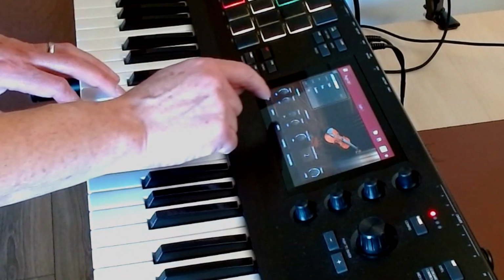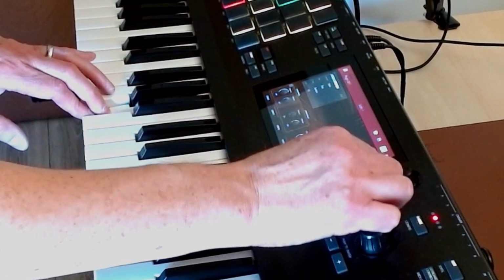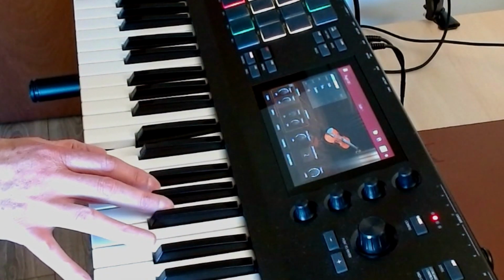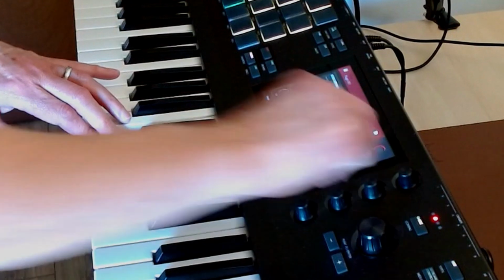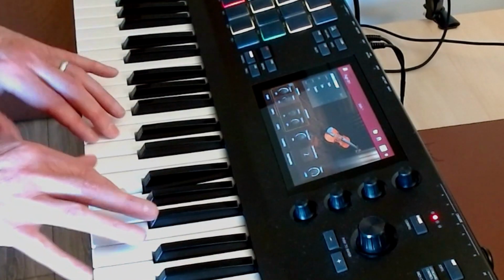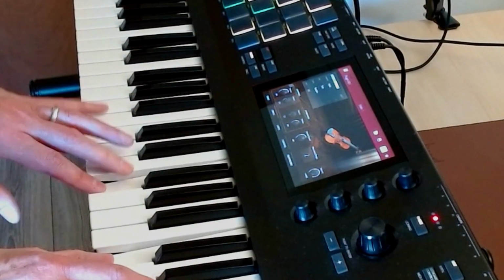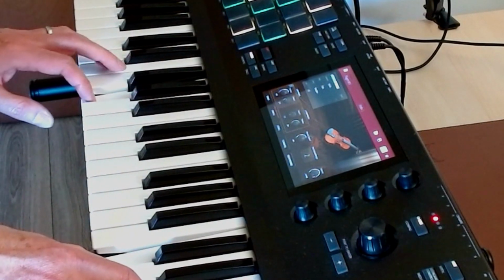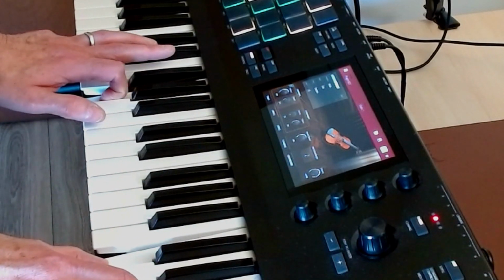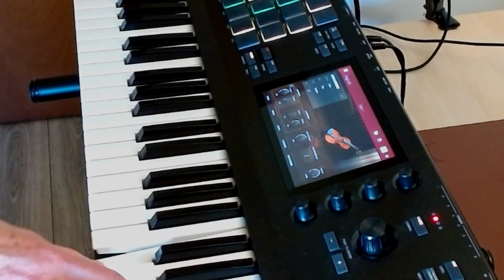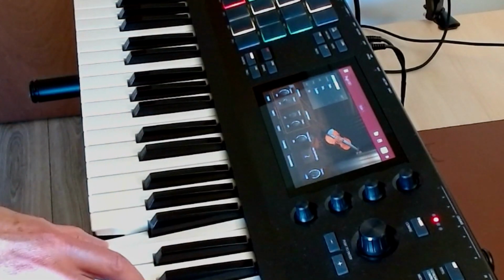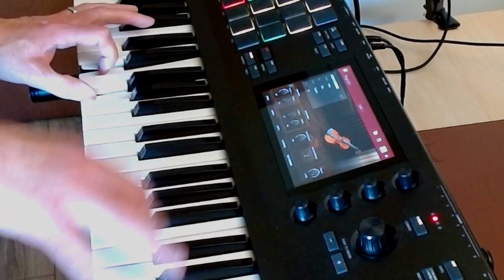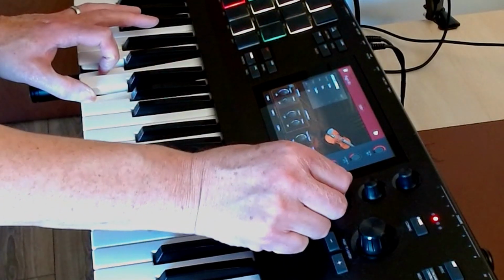So if I hit vibrato I can adjust that, or I can bring it down, depending on how much vibrato you want. And like I said, you've got that on aftertouch as well. So it's about 50% on the aftertouch. And then you can adjust the volume for that as well.